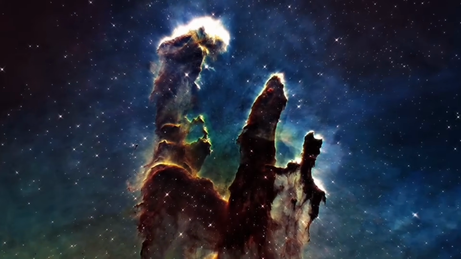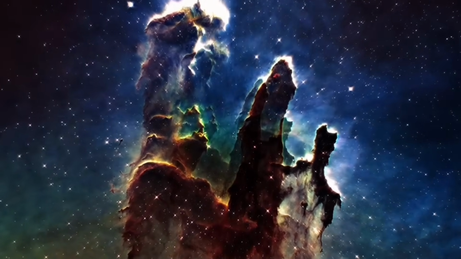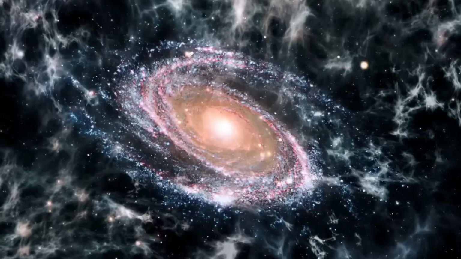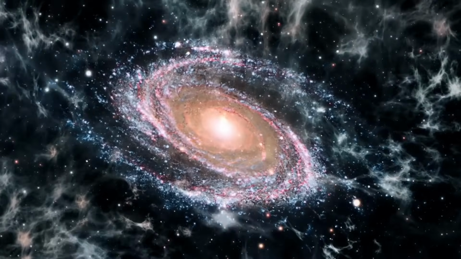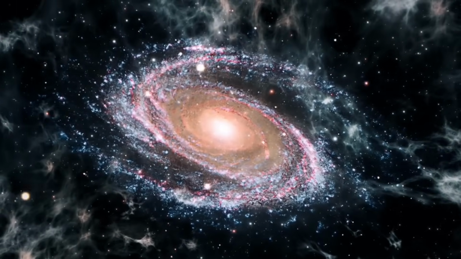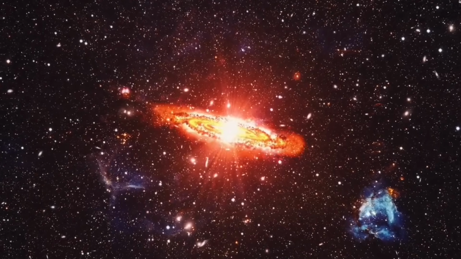Studying the galactic corona is an enormous challenge, precisely because it is so faint. Its density is incredibly low, only a few particles per cubic centimeter, compared to millions in the densest regions of the disk. Yet its sheer size makes its total mass immense.